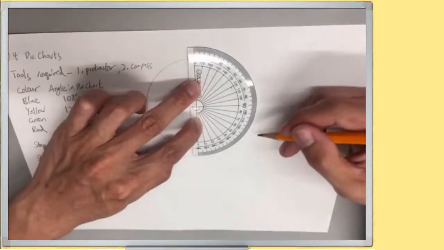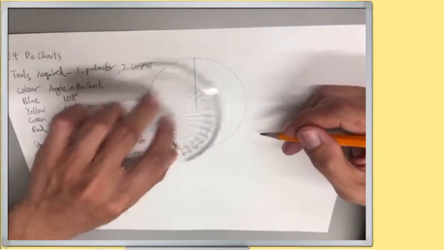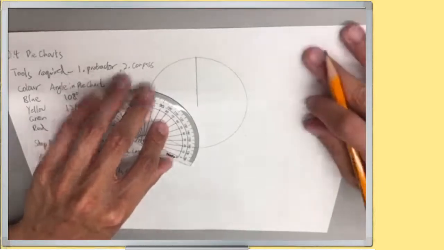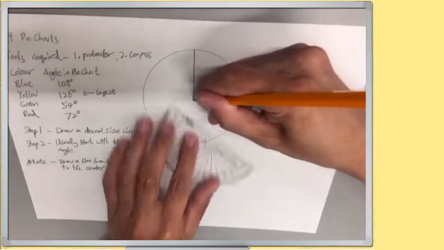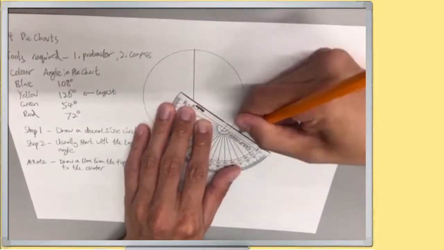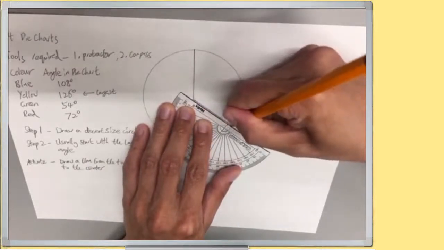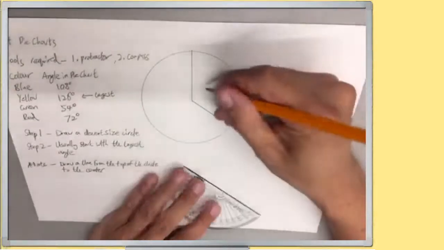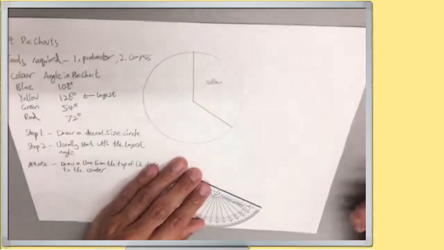So you probably cannot see very clearly because my camera doesn't focus too well, but I just drew a dot over here at 126 degrees. And then I'm going to draw a line from the center towards that dot, okay? But I'm not going to go all the way to the dot. I'm only going to go to the edge of the circle, like that. And so I'm going to label this part. This is yellow. This is my yellow.